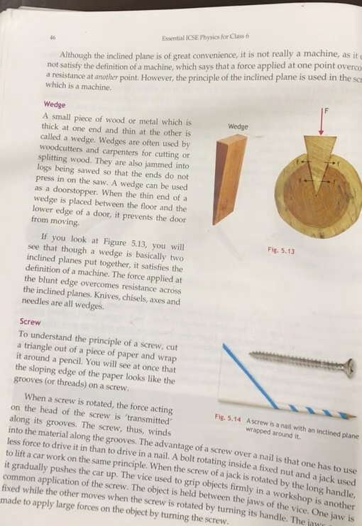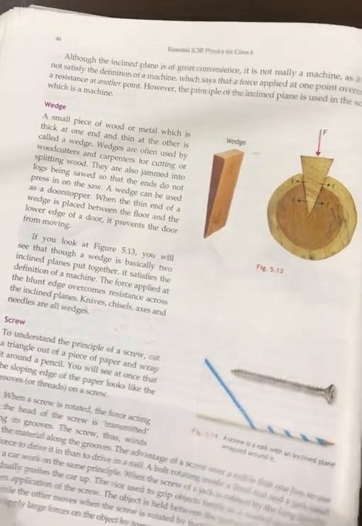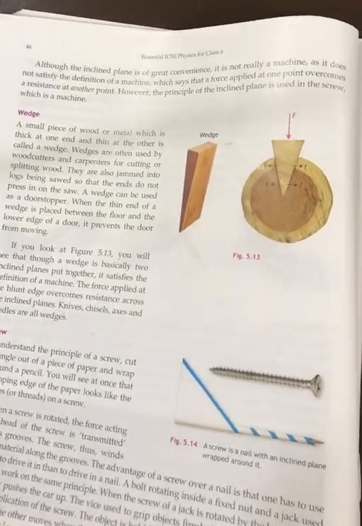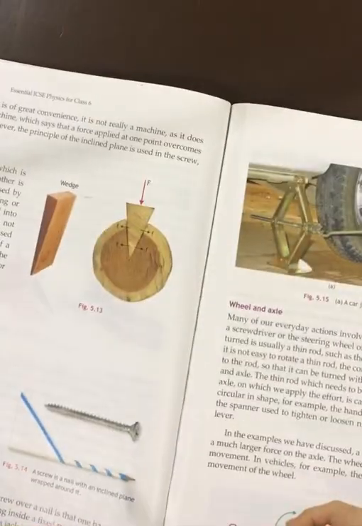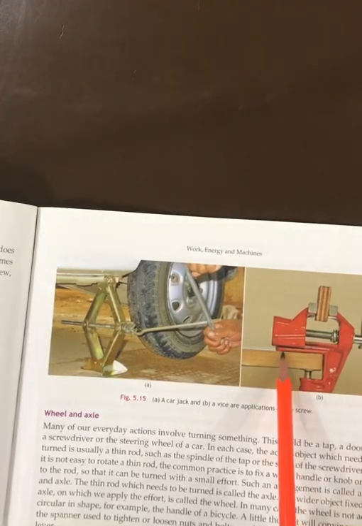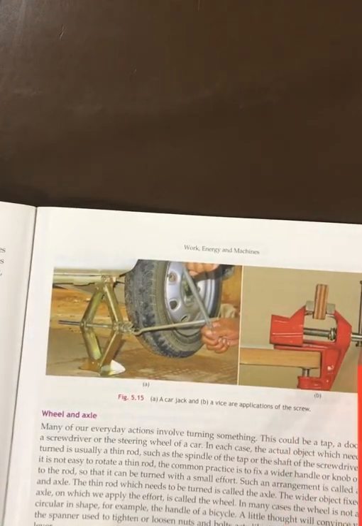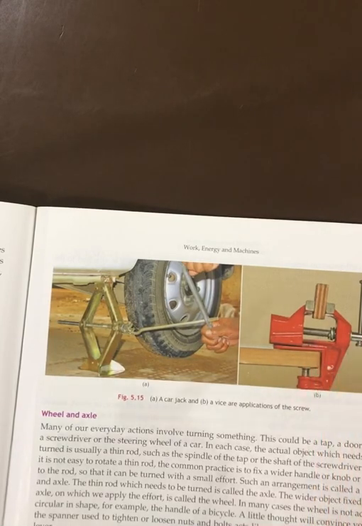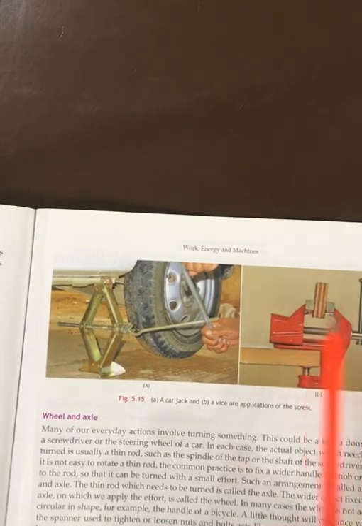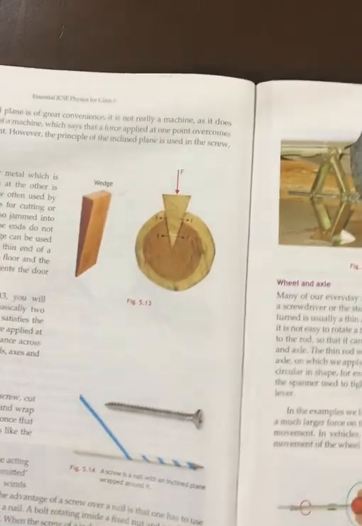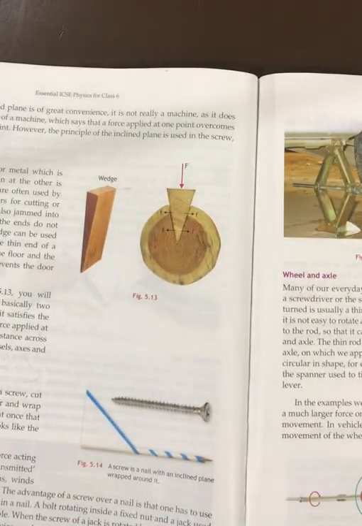A vise used to grip objects firmly in a workshop is another common example of a screw. This is a vise, and here the wood is put in the vise and it is rotated. It has a screw and can be tightened, and then we can saw it or even stick sunmica on it. The object is held between the jaws of the vise.